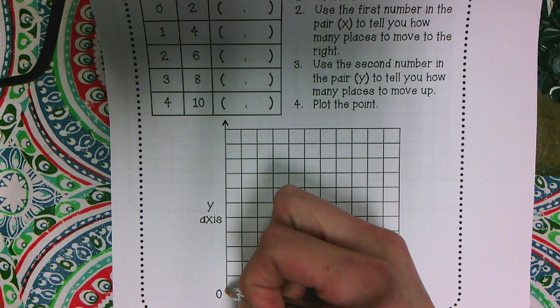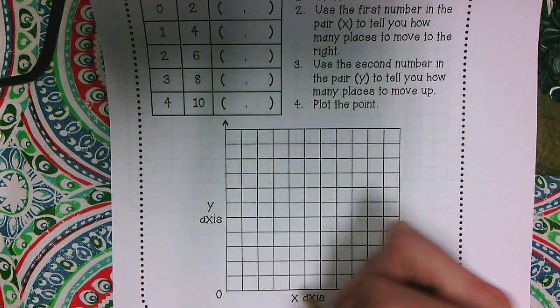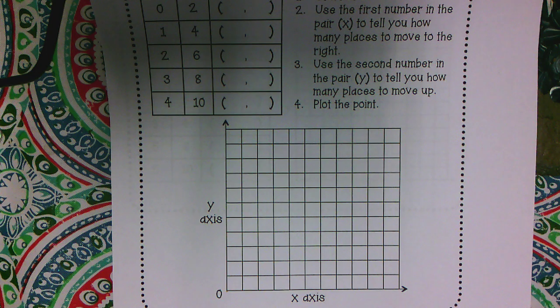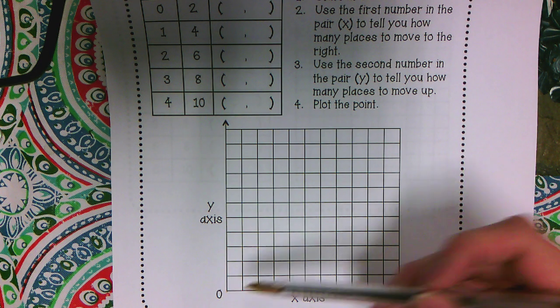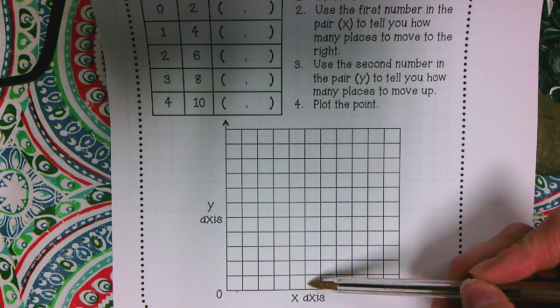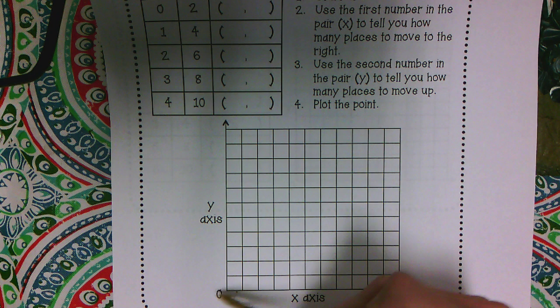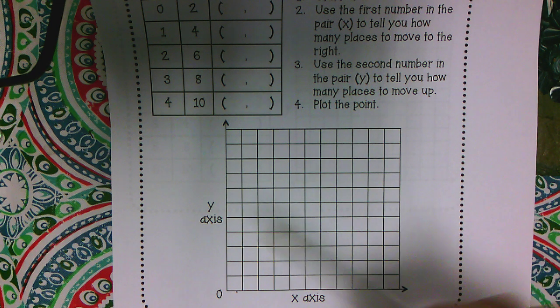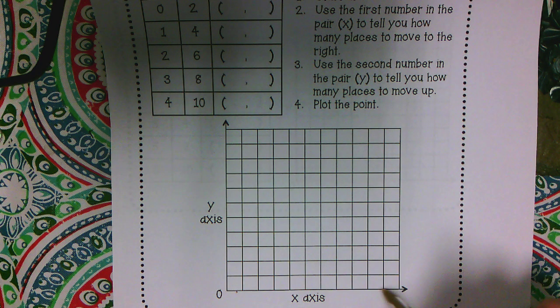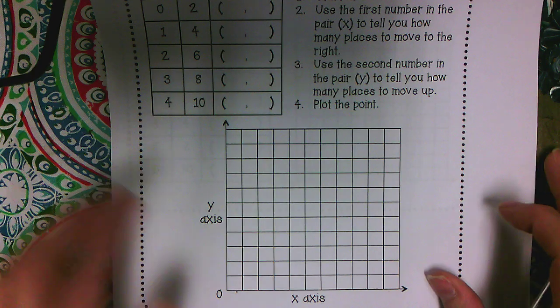So what I always remember is the x-axis is always first in an ordered pair. And the y-axis is always second. So we always go over to our friend's house and up to their room. Over to our friend's house and up to their room. You can see that this coordinate grid is not labeled by numbers. So coordinate grids, they could count by ones, they could count by twos, they can count by tens. It really just depends on the numbers in your ordered pairs that you're going to graph.